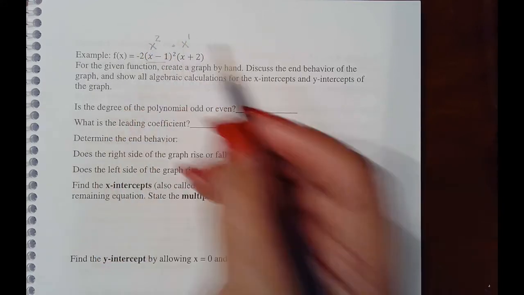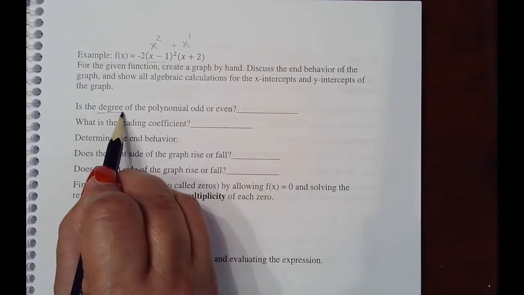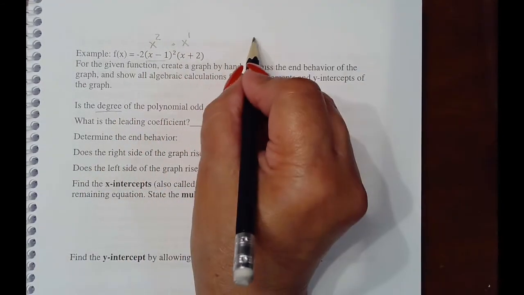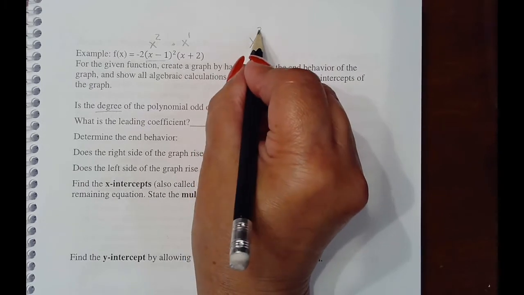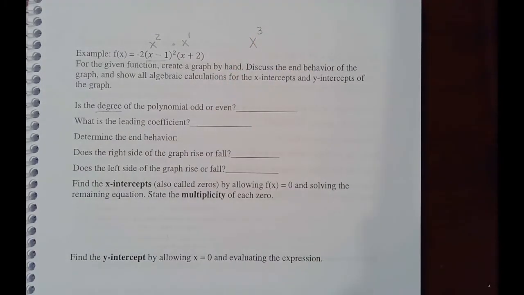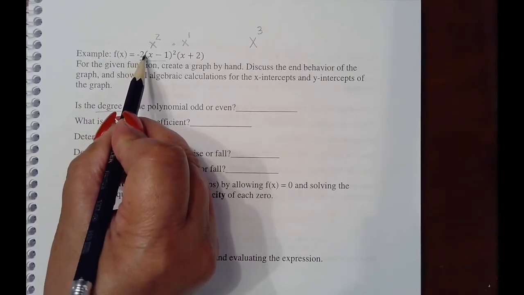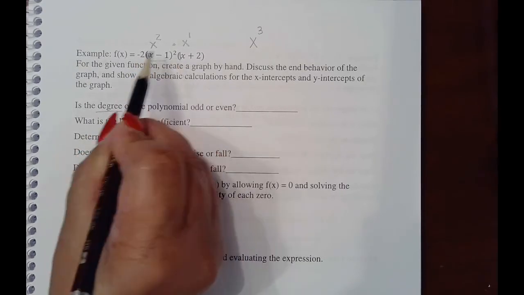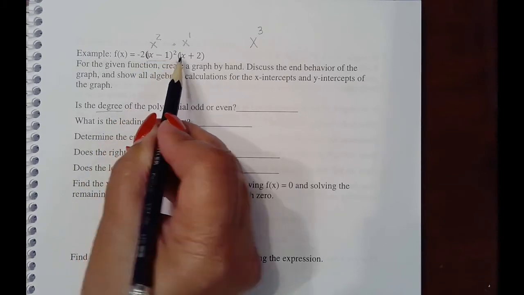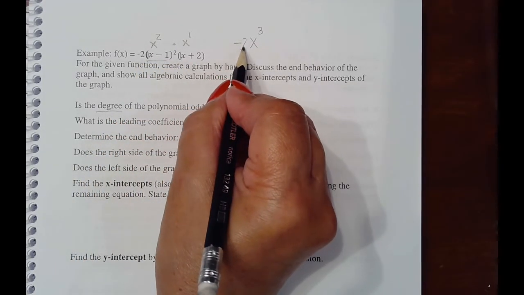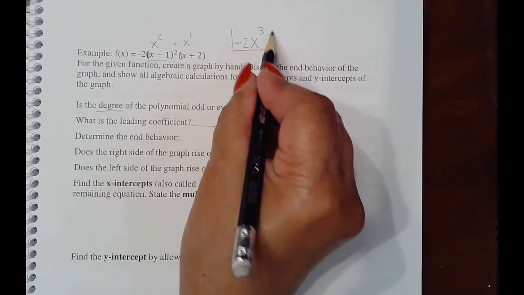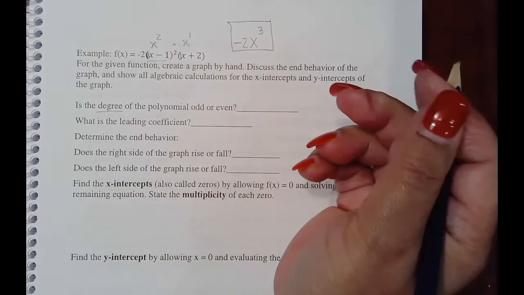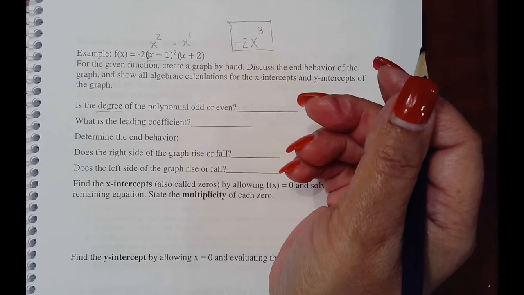Well, when you're trying to determine what the degree is, you need to add up these degrees. So the highest degree term would be x to the third degree. We saw this in another example that I already went over. And then the leading coefficient would just be this number times 1 right there times 1 right here. So -2 times 1 times 1 would be the coefficient for here. So this is what we are going to use to apply the leading coefficient theorem.